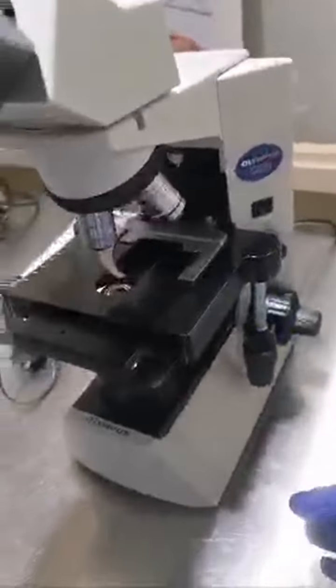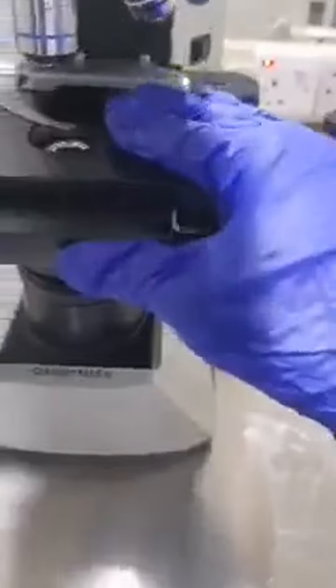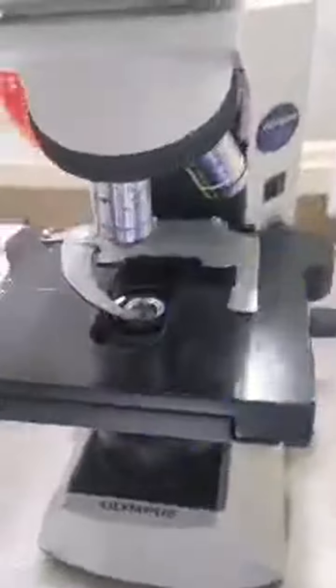For example, the microscope is here. Then you try to turn it on. Then you try to open this one and this one, and you try to adjust the light, and still there's no light coming out. Check if you plugged this thing in because maybe it's unplugged.